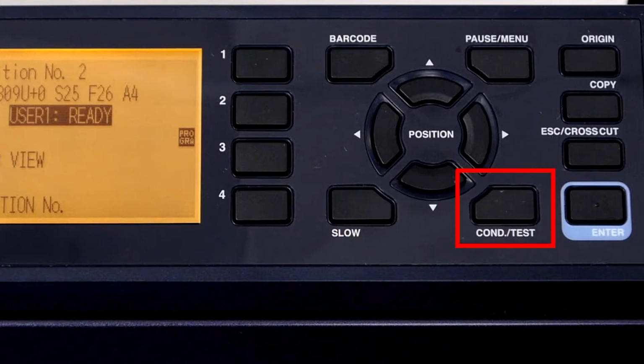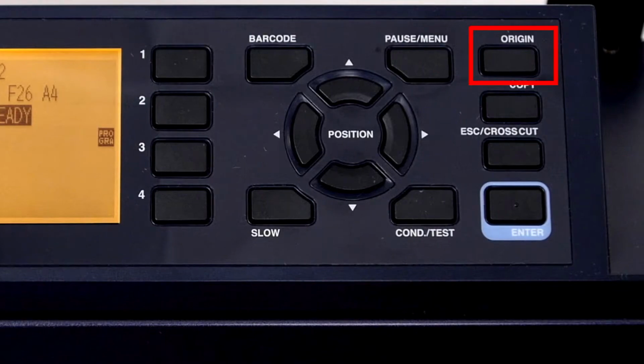The condition test key will allow for altering and testing the 8 cutting condition presets. The origin key will set a new start point or origin at the tool head's current location. The copy button will make copies of what is currently in the buffer. In other words, it will copy the last job that was sent to the cutter.